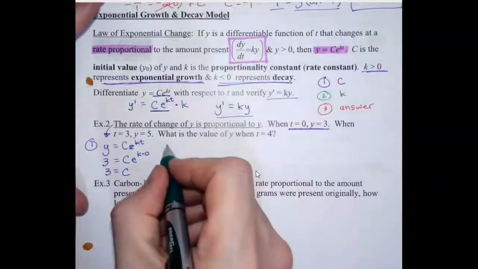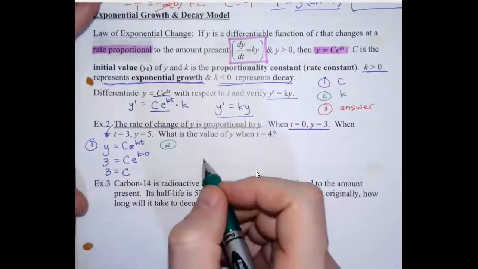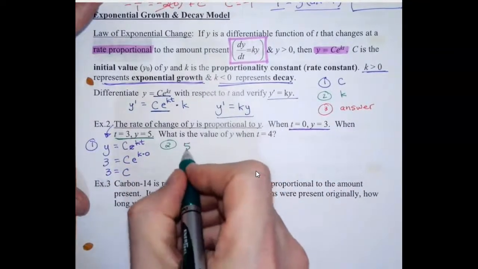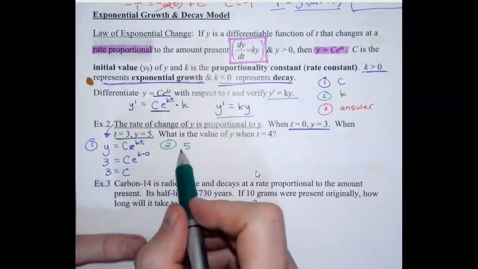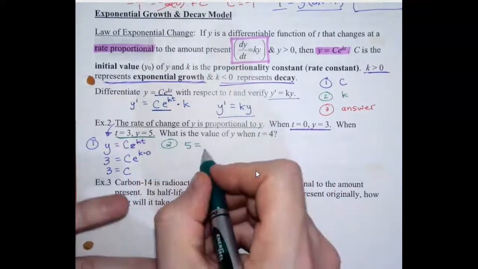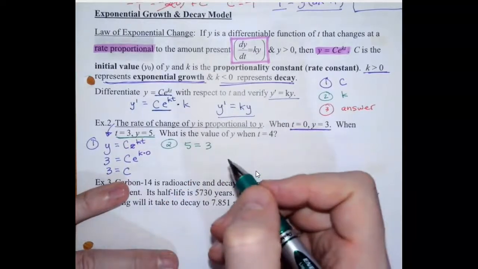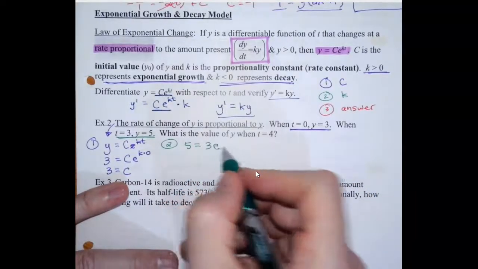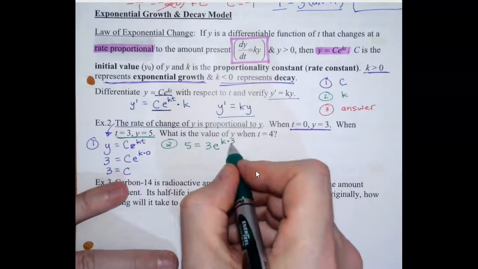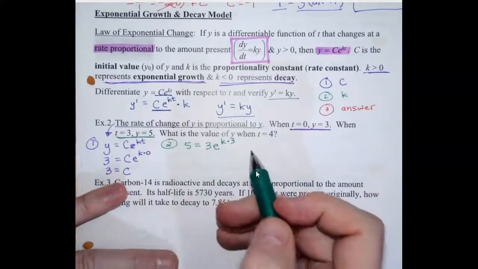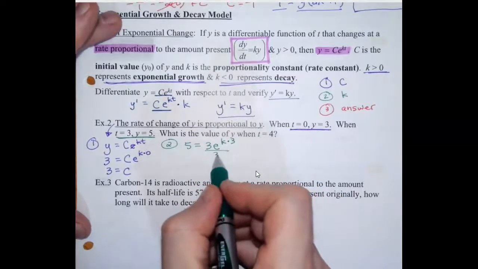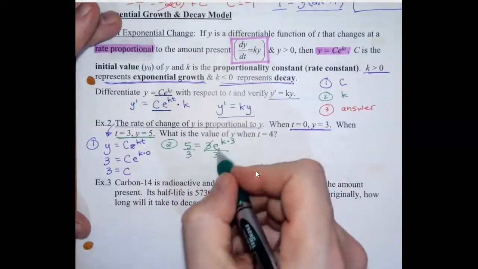Okay, now step 2 is to find k. So they're going to give you another point. So I'm going to just go ahead and plug that in directly. I guess I could have started with the little equation, but that's 5. And we already found out that c was 3, so that goes there. And then e to the k and t is 3. So we have everything except for k. Remember, e is not a variable, it's a constant. So we can divide both sides by 3.